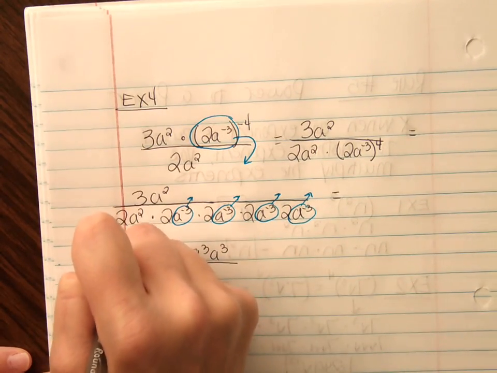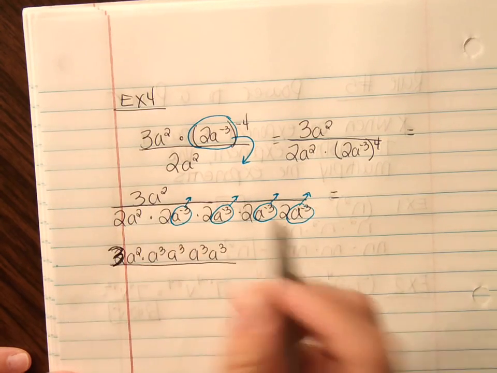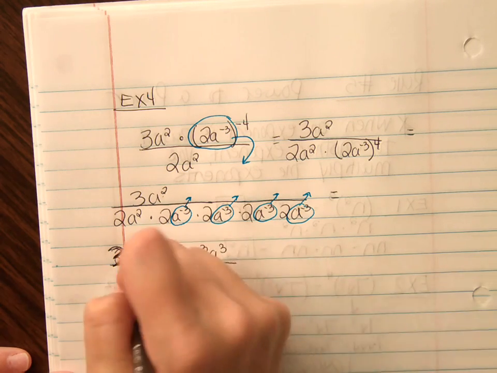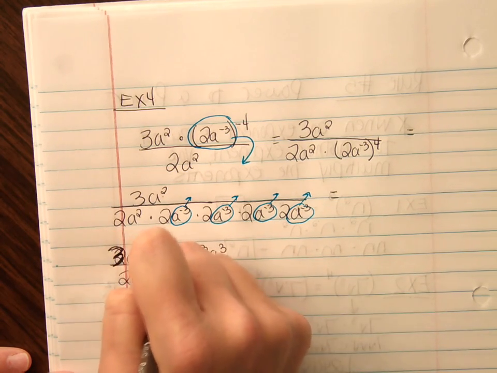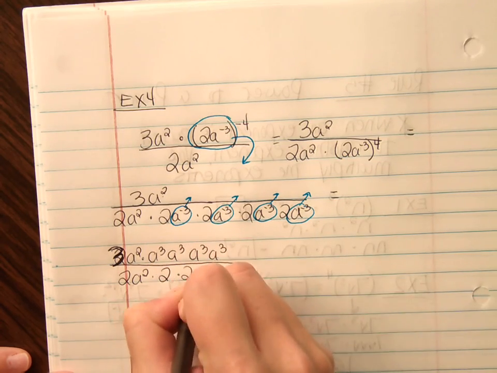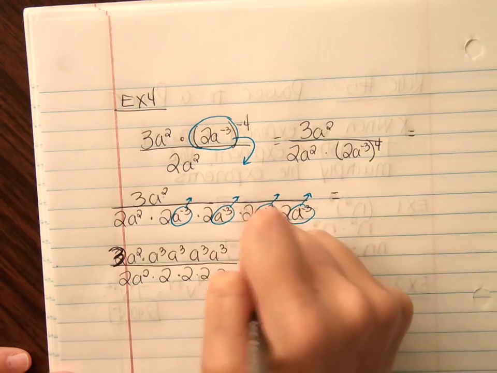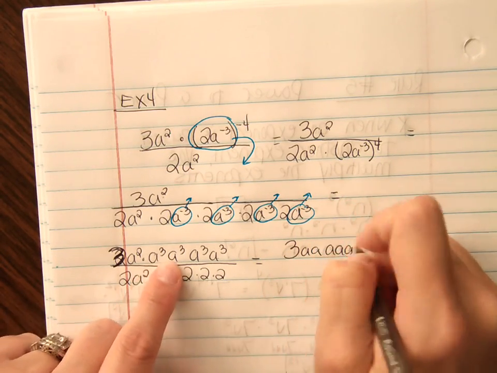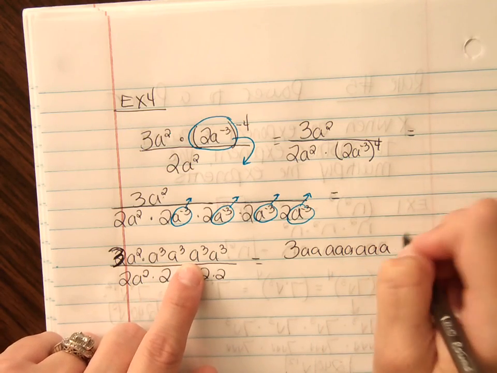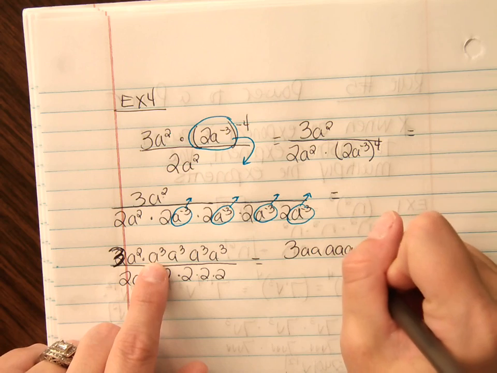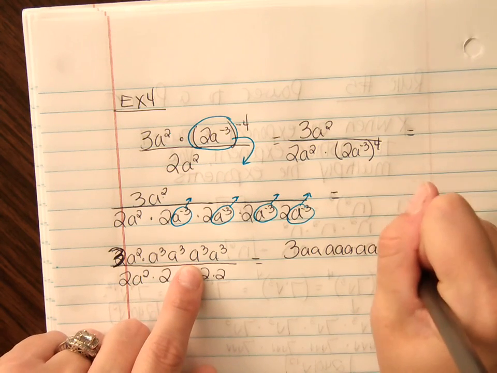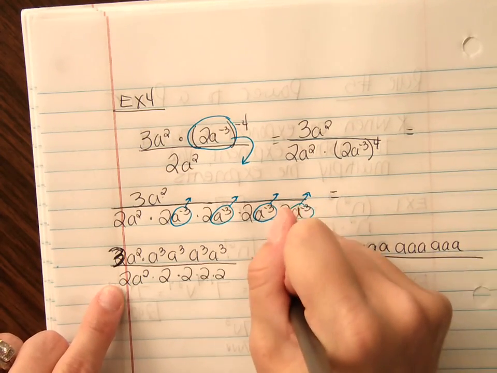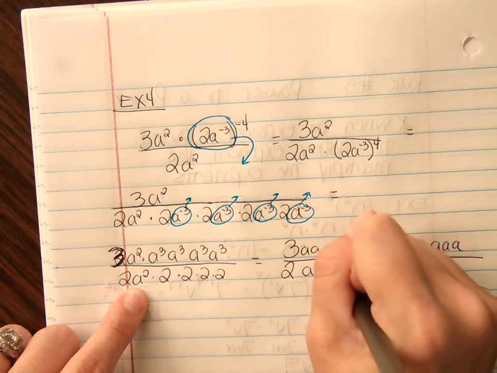Over, that's supposed to be a 3. So we had the 3a squared up top, and we brought all of our a cubes up top. On the bottom, we have 2a squared times 2. 1, 2, 3, 4. We have 2 times 2 times 2 times 2. So now we have 3a, a, a, 1, 2, 3 more a's and 3 more a's over 2a, and then we have our 4 2's.